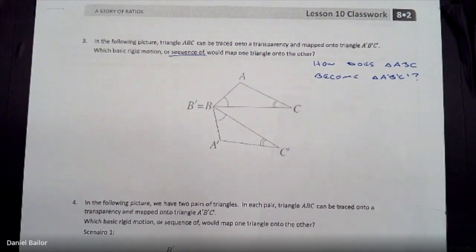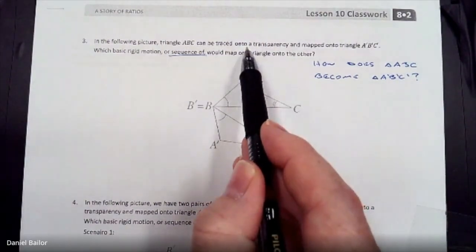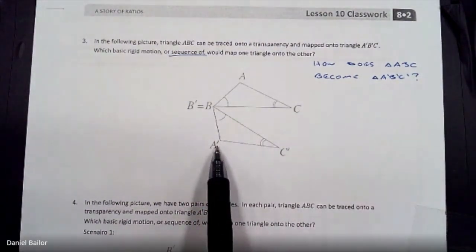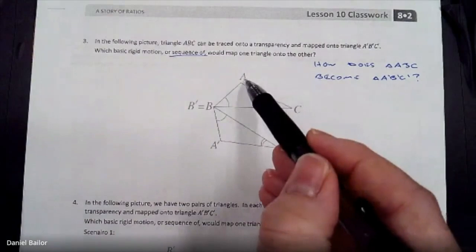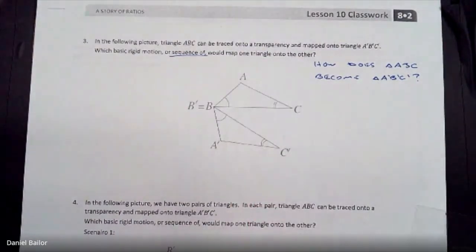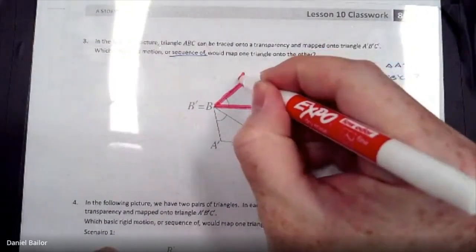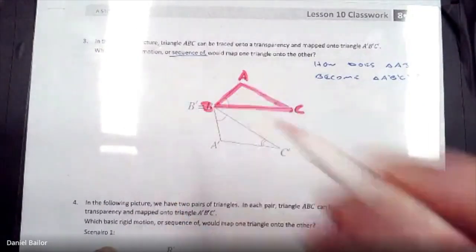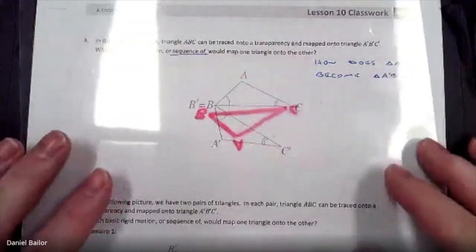So for example, if you look at the original triangle ABC, A is pointing to the top of the page. If you look at triangle A prime B prime C prime, A is now pointing to the bottom of the page, which means A at the top, A at the bottom, there was a flip. Which means we will have to reflect, because A is up here, but it does not stay up at the top. So the first thing you can say is, Mr. Baylor, it looks like you have to flip. So if we flip, then it looks like that.